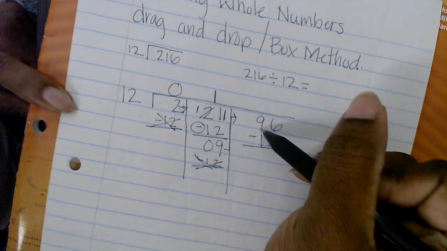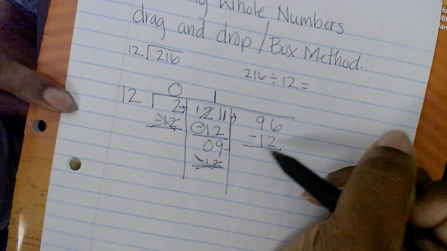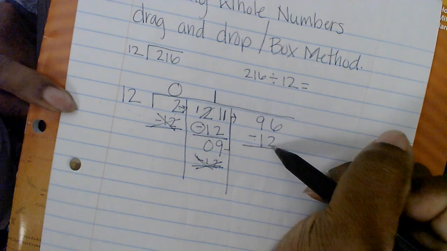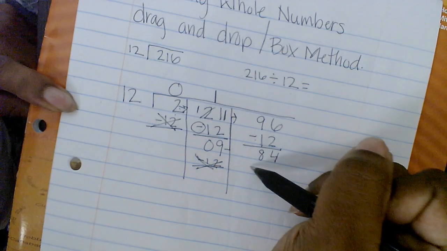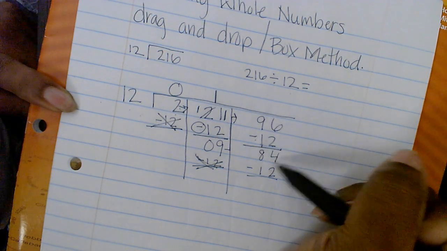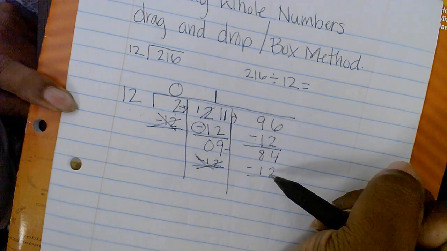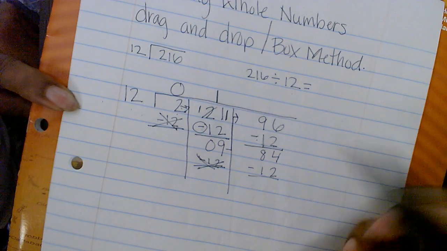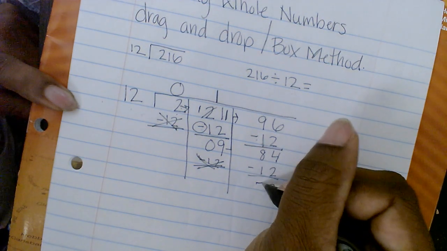Can we subtract 96 minus 12? Yes, if you have 96, you can take away 12. You start on the right. 6 minus 2 is 4. 9 minus 1 is 8. Can you subtract 12 again? Yes. 84 is greater than 12. So you can subtract and you start on the right. 4 minus 2 is 2. 8 minus 1 is 7.